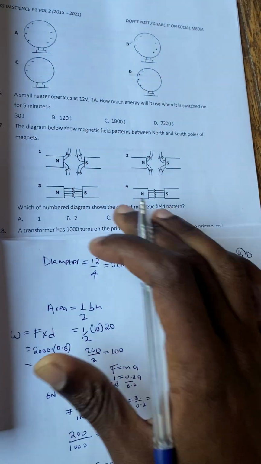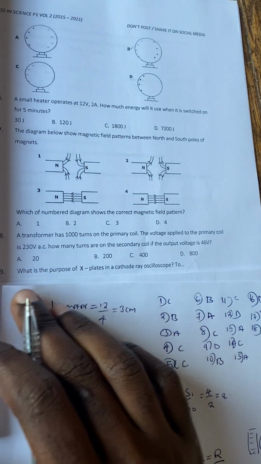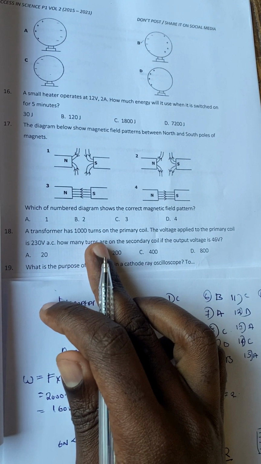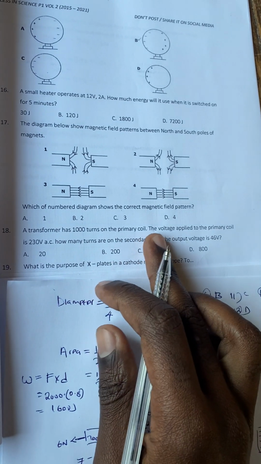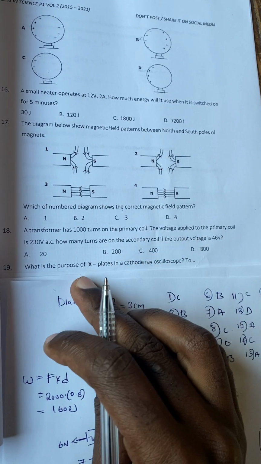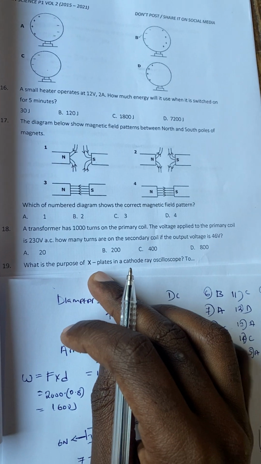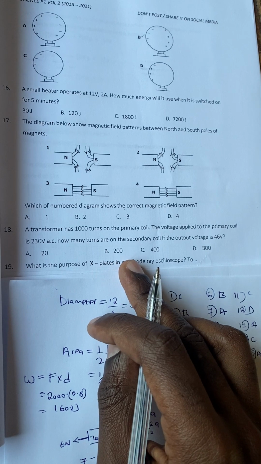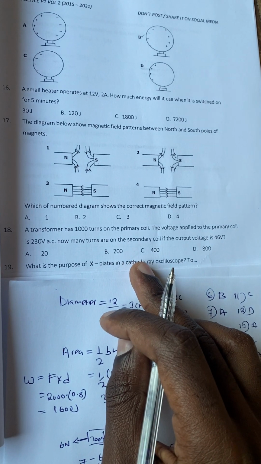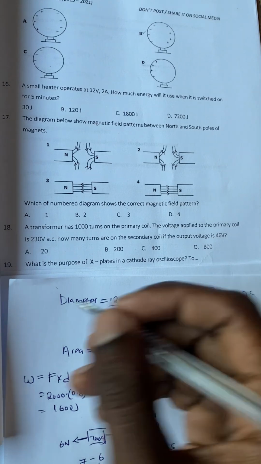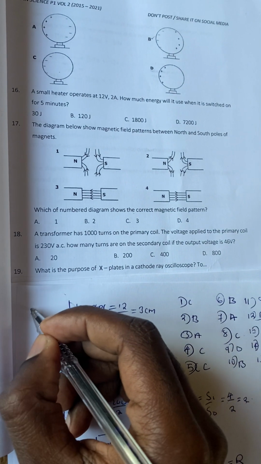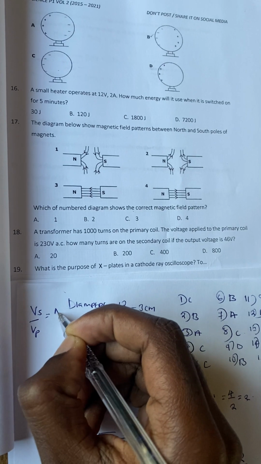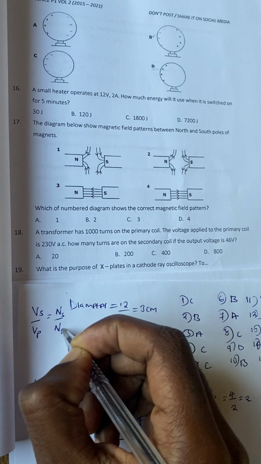Question 18. A transformer has 1000 turns on the primary core. The voltage applied to the primary core is 230 volts AC. How many turns are on the secondary core if the output voltage is 46 volts? So I'll use the transformer equation, which says voltage secondary over voltage primary is equals number of turns secondary over number of turns primary.